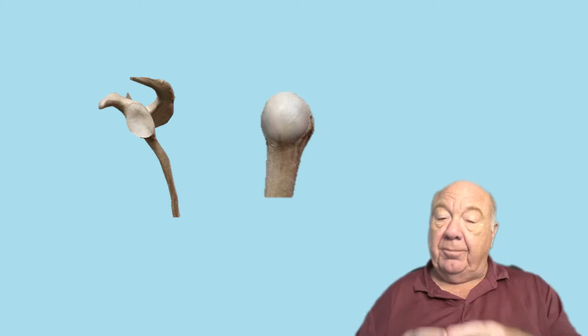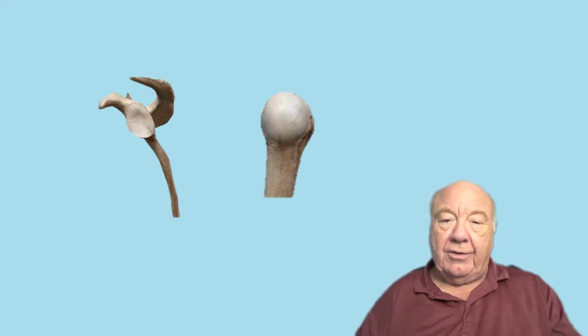And the stability of the shoulder is not dependent on basically passive constraints.